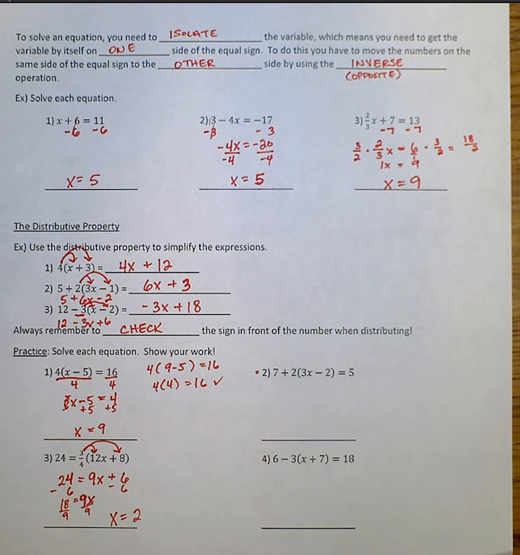Then number 4, look at a couple things we can do on this side.